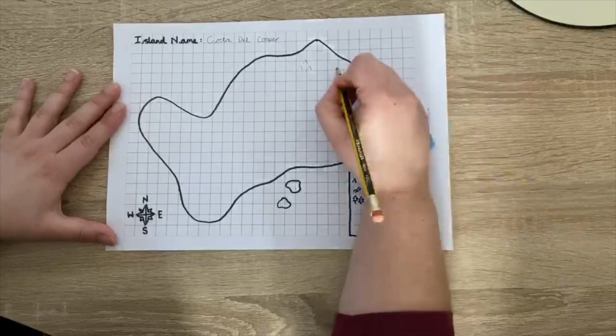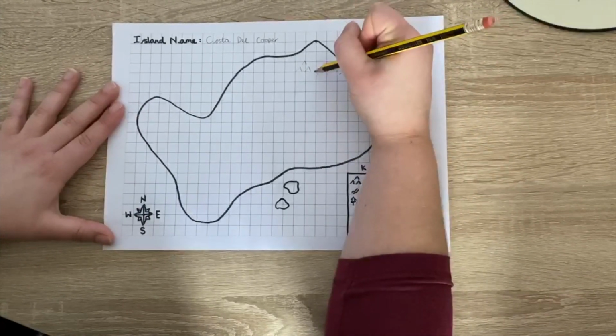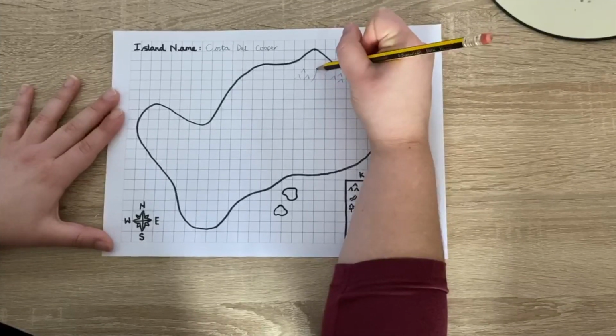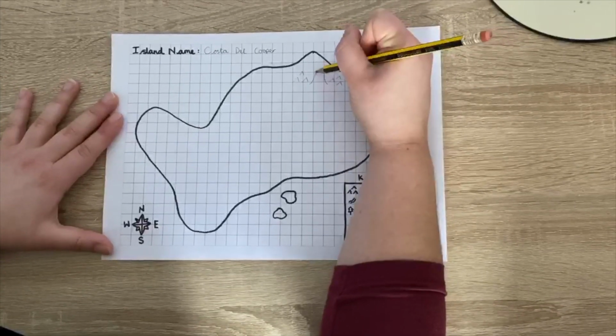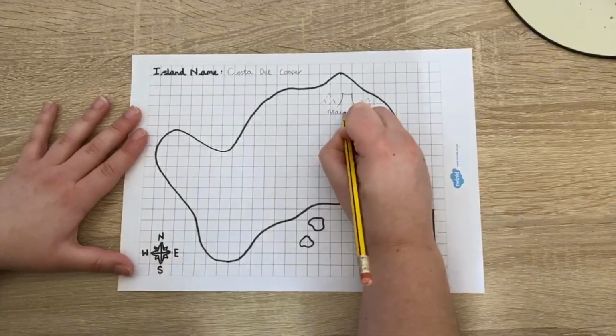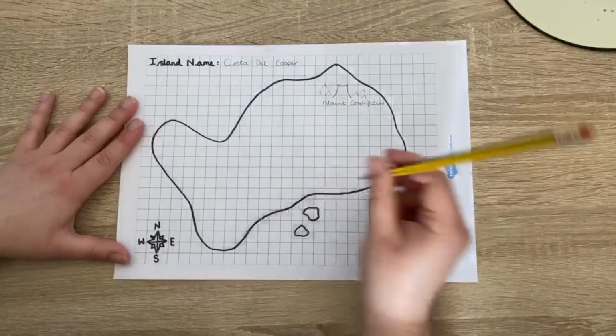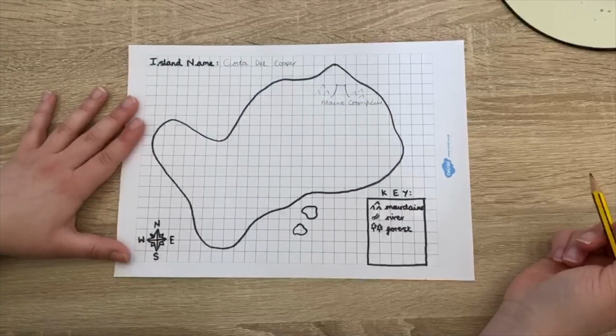So I'm going to have some symbols to show mountains. And then in the middle of the mountains, I'm going to draw a big volcano, Mount Cuprificus. I'm going to go over this all in pen so you can see it a bit clearer afterwards.